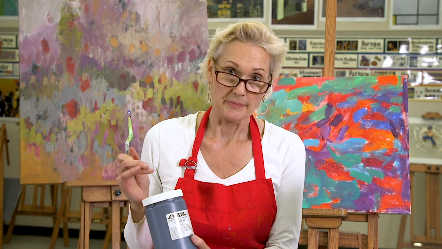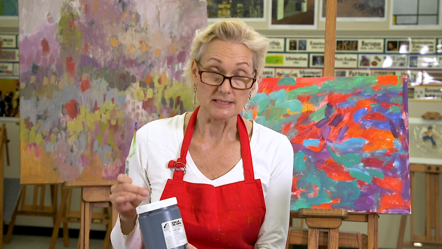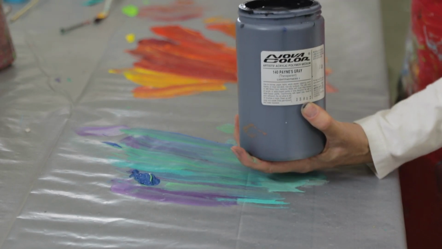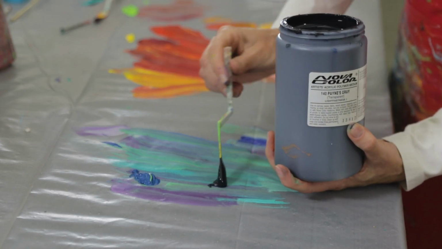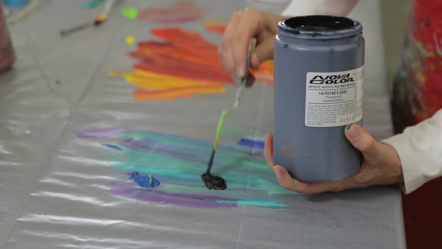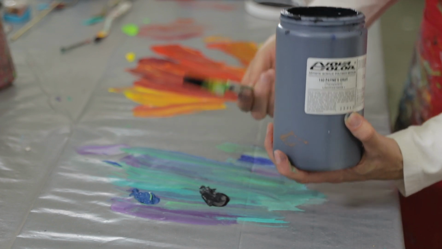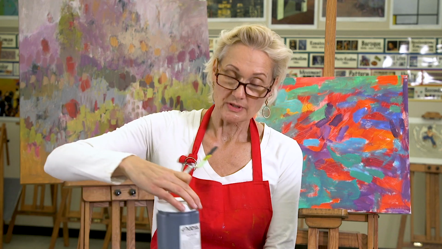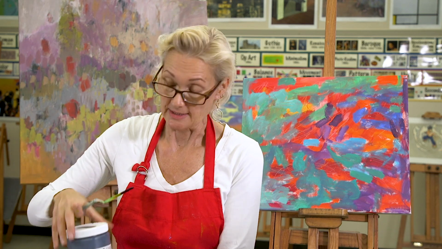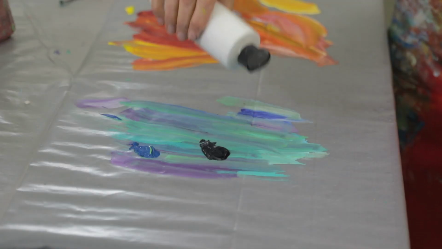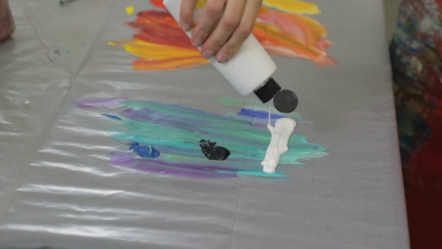With Payne's Gray, we're going to be mixing a lot of white because it tends to be a really dark color. We'll be using both of these colors on the bottom part, which is going to resemble an ocean, and then the top part resembling the sky. And we've got white as well.